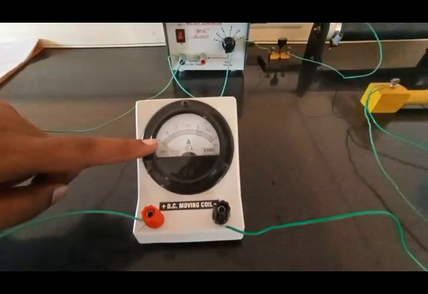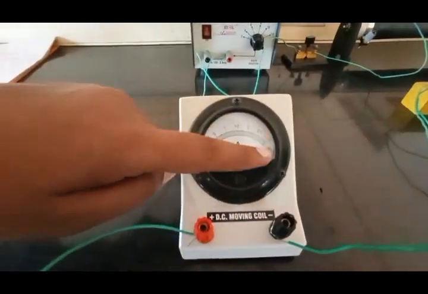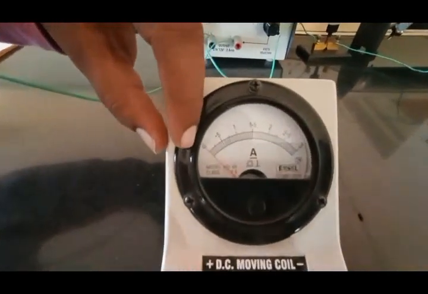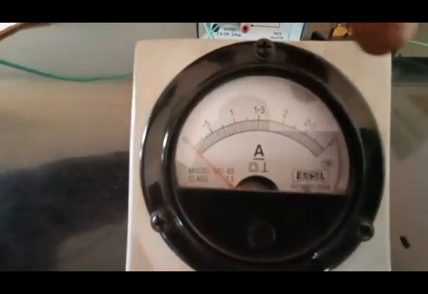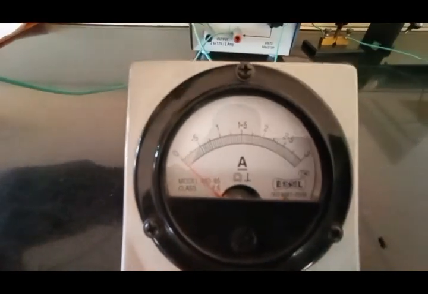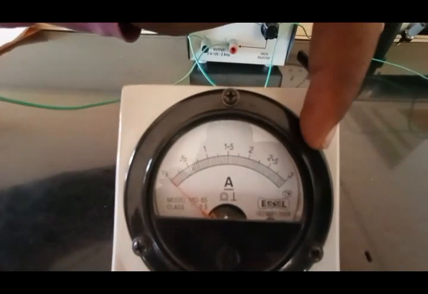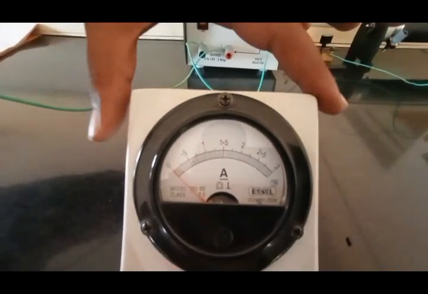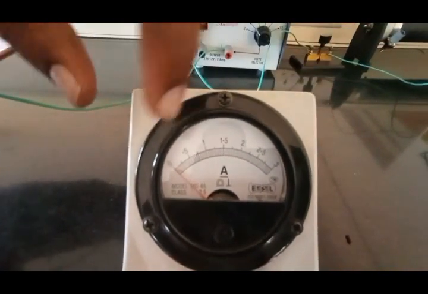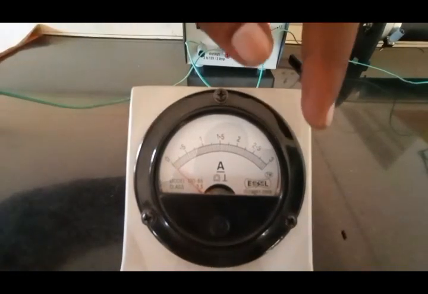Here you can see there are some readings. It starts from 0 and goes up to 3. So the range of the ammeter is 0 to 3 amperes. This particular ammeter can measure from 0 ampere to 3 amperes.